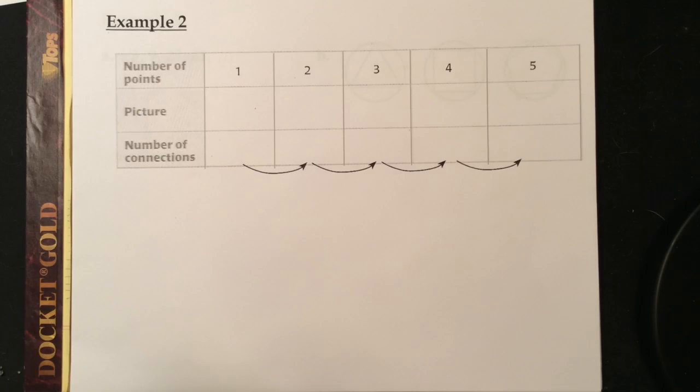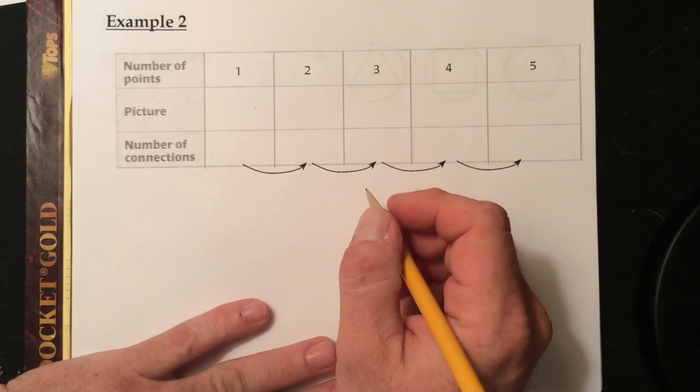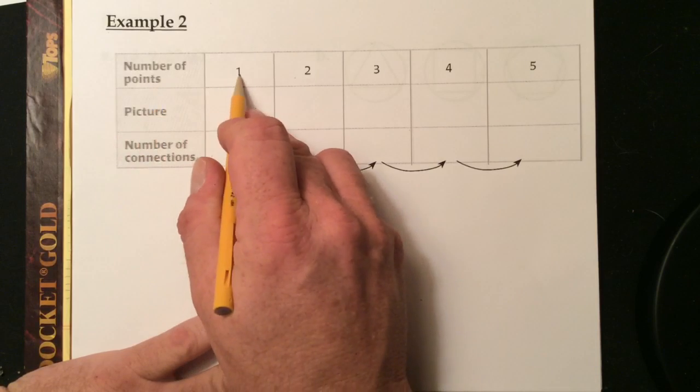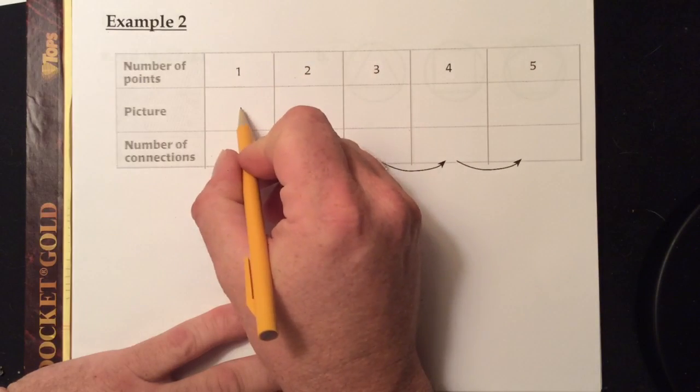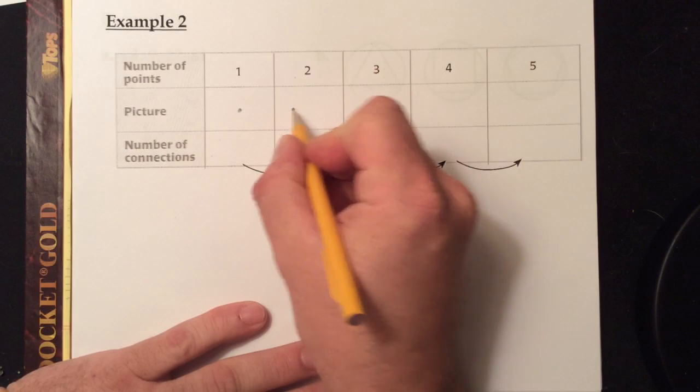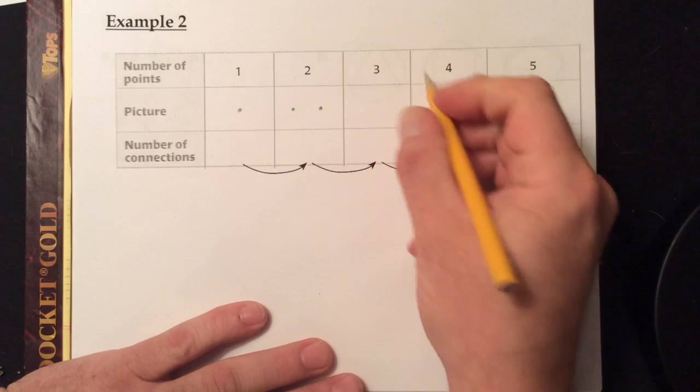Example 2. In this example, you will learn to search for a pattern to write an entire conjecture. Here we go. Given 5 collinear points, how many different ways can we connect those 5 collinear points? Now remember, the key word in remembering what a conjecture is the word pattern. You're always looking for patterns. So we've got a chart here, or table, with number of points. So we want to make sure that we draw the number of points under picture here. There's 1 point here, there's 2, we need to make sure they're collinear. Of course, 2 points are always collinear.